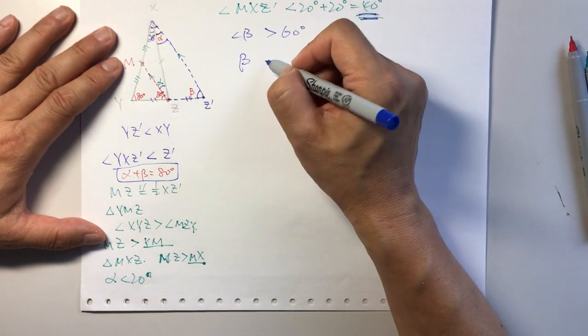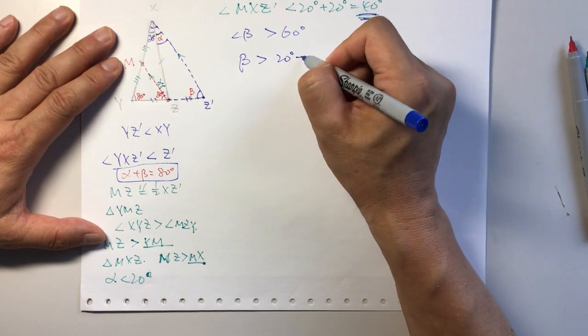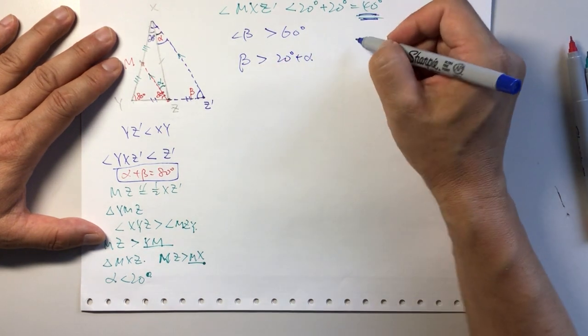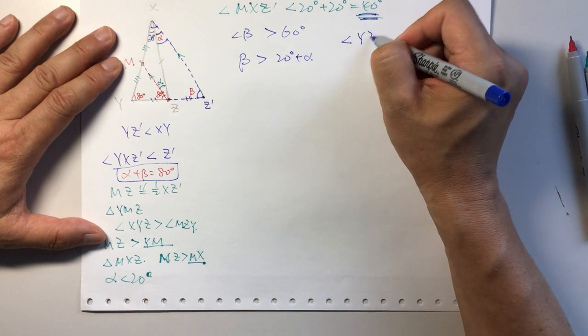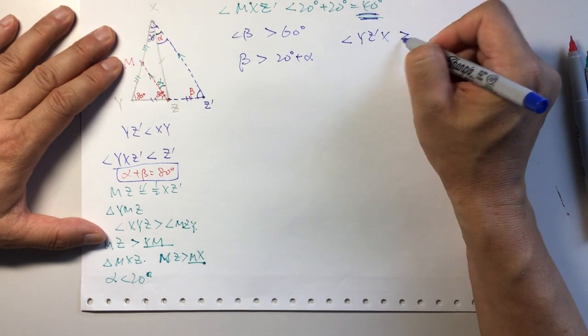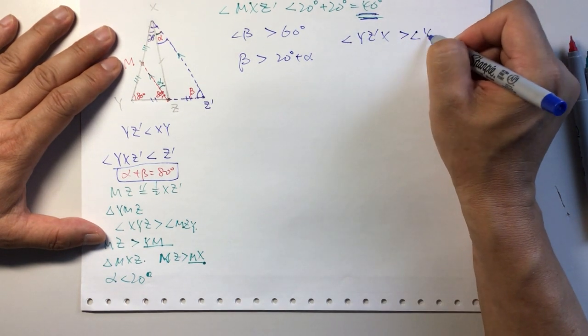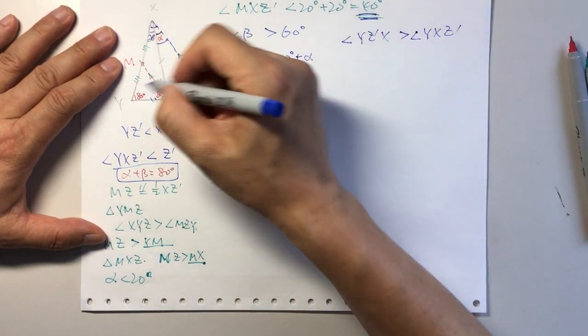Beta is greater than 20 plus alpha. So angle YZ'X is greater than angle YXZ'.